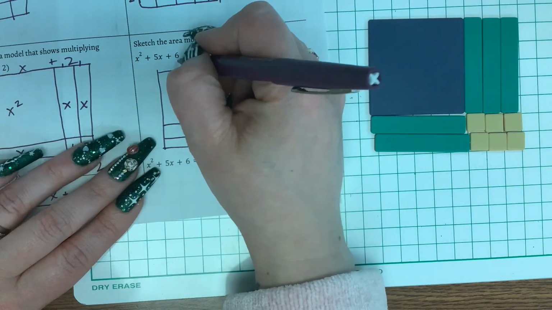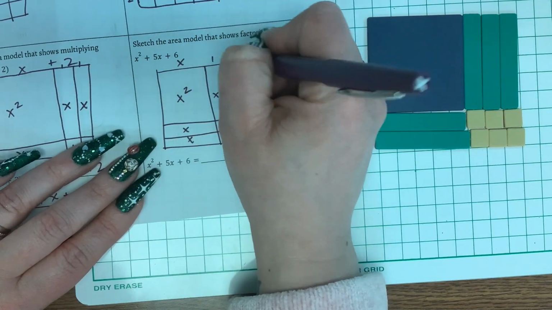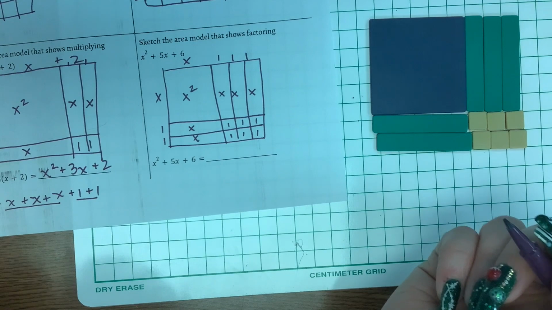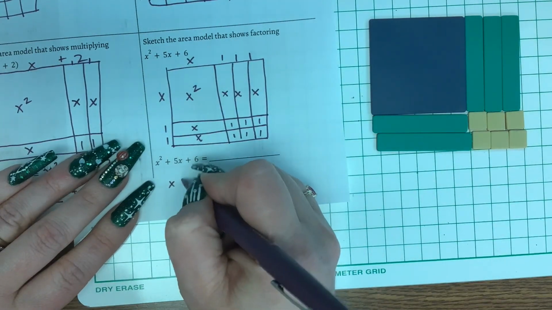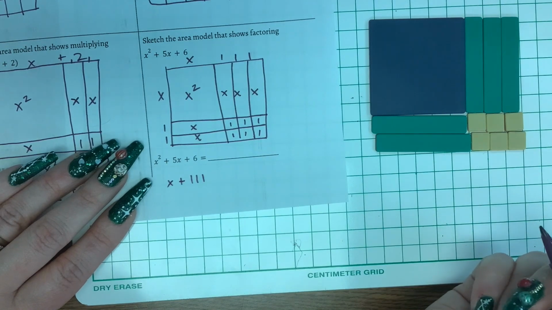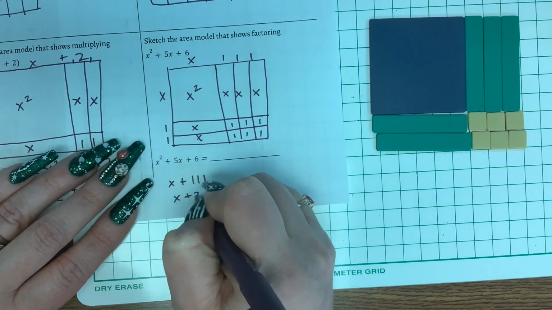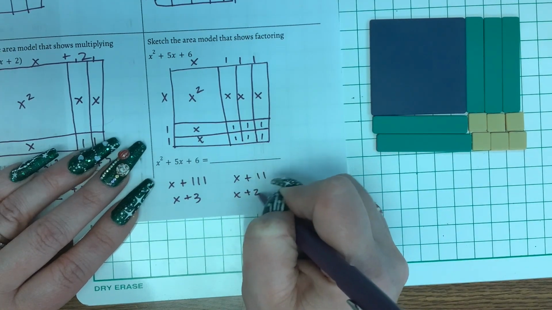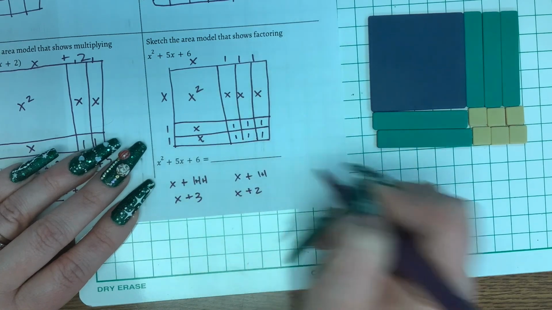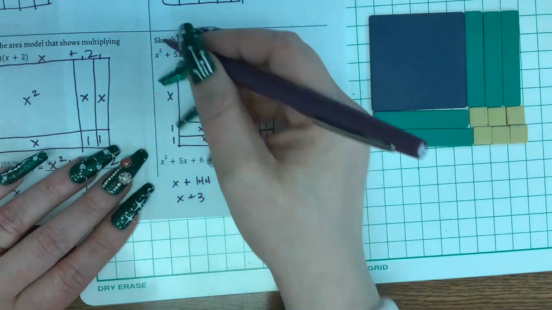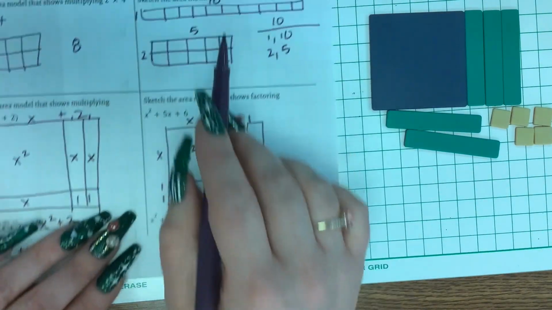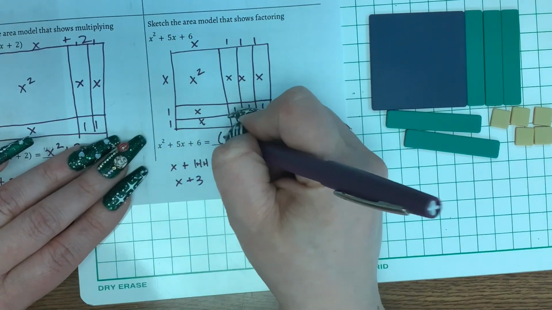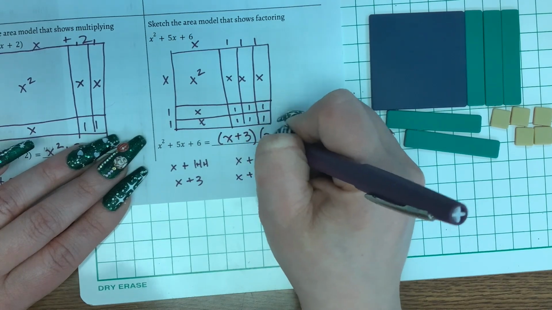The length of this is x. The length of each of these is 1. The length of this is also x. The length of each of these is 1. So if I have x plus, that's x plus 3, and then x plus is x plus 2. I should really put some pluses between here. So factored form is the length, the side lengths, just like up here the factors were the side lengths, same thing here. So factored form is x plus 3, x plus 2.